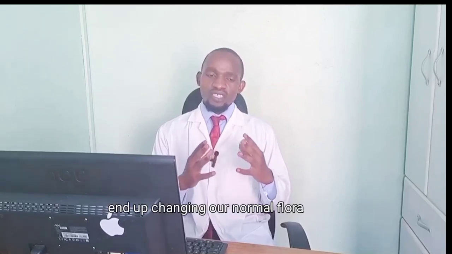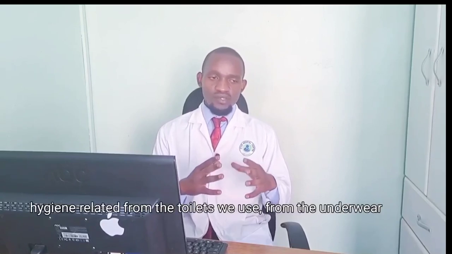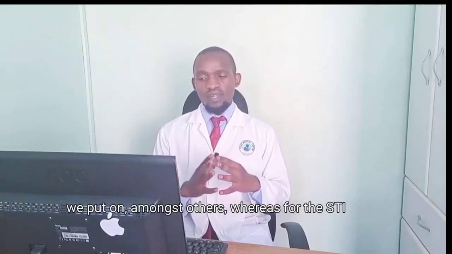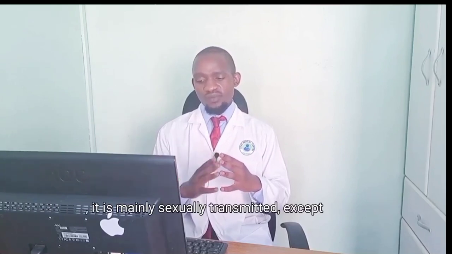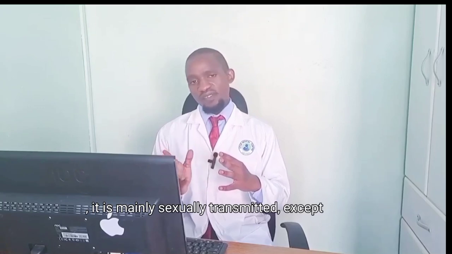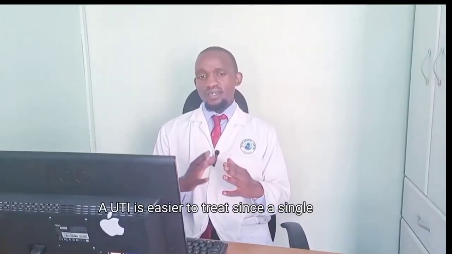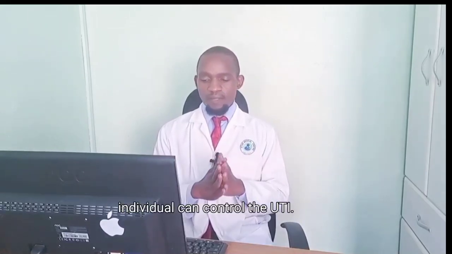So for the UTI, most of the time it is hygiene related, from the toilets we use, the underwear we put on, amongst others. Whereas the STI is mainly sexually transmitted, except in the few cases that we normally have. A UTI is not always an STI, since a single individual can control the UTI.